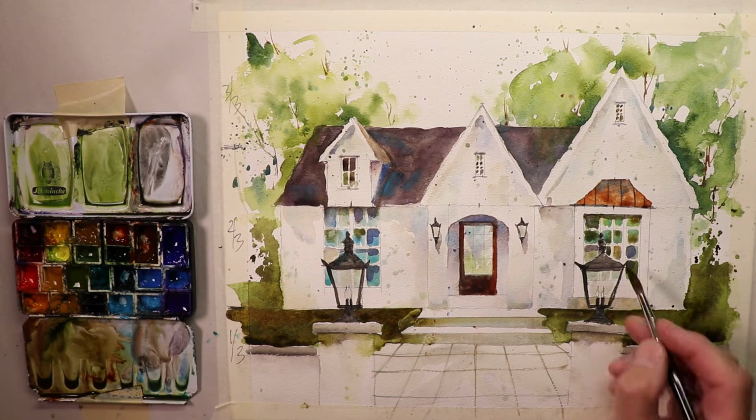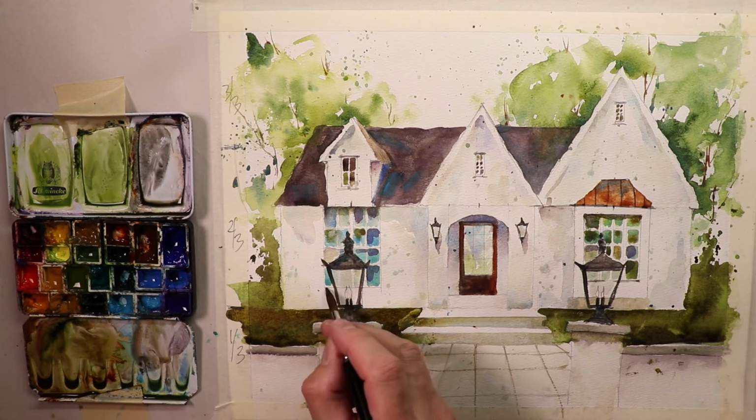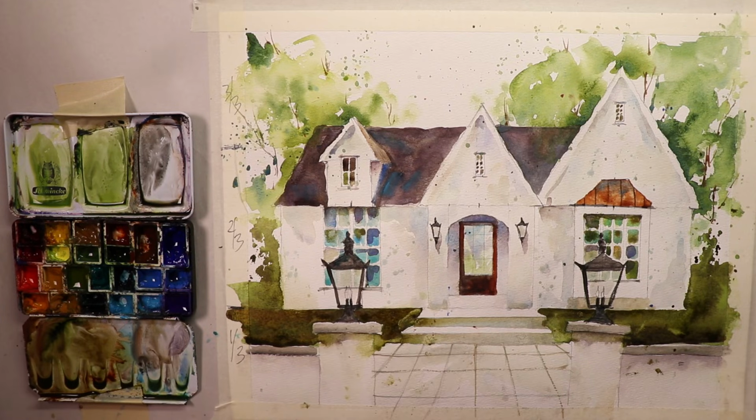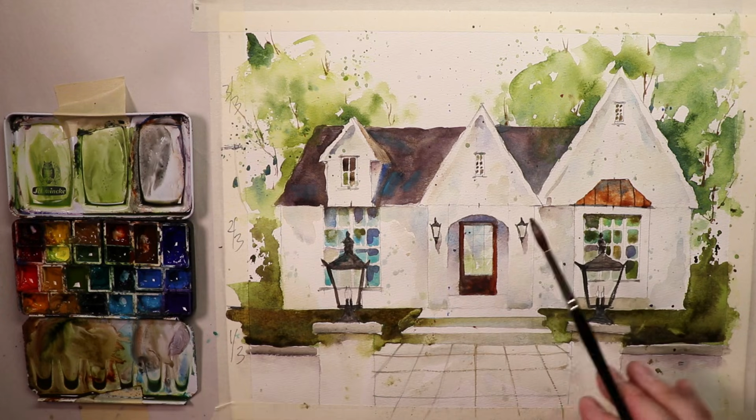And there might be a little more. There's usually a little more details underneath the windows. But for the most part, I think it looks really good. We captured the real likeness of this beautiful house. We got the details that we wanted to, the windows, the beautiful light fixtures, the door.